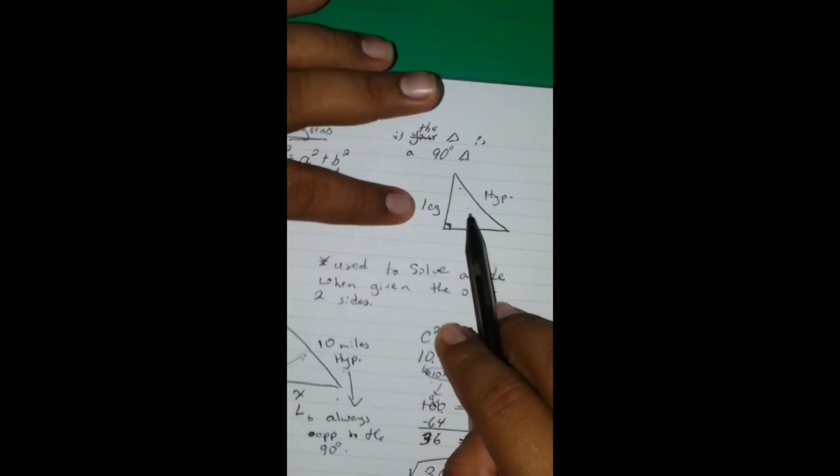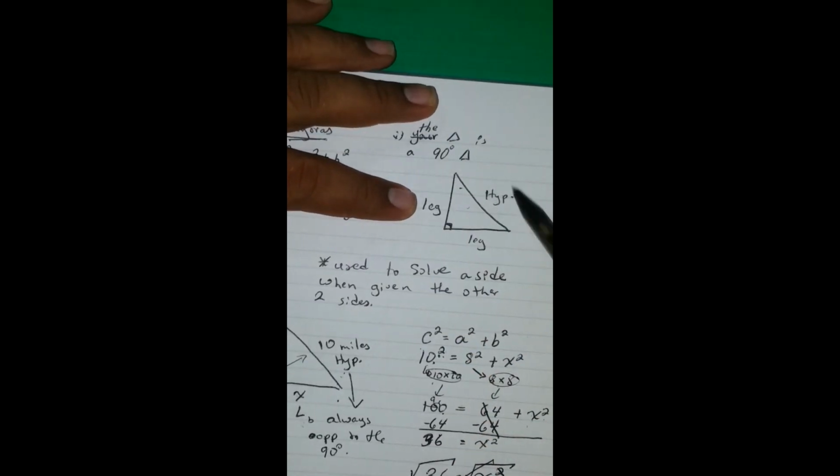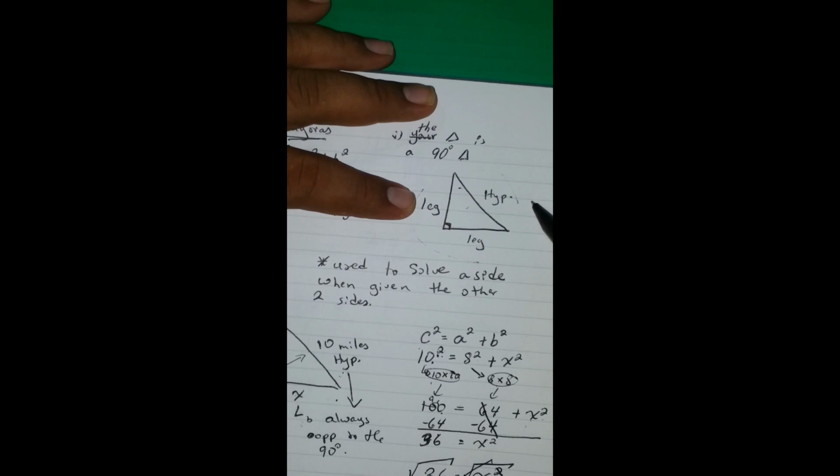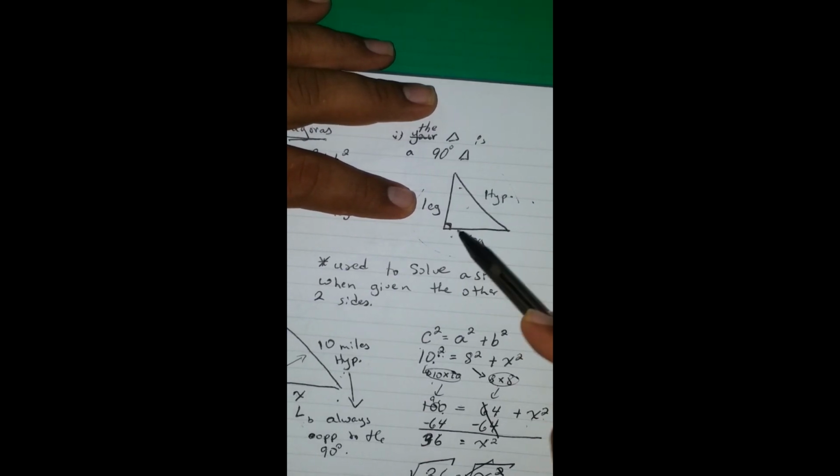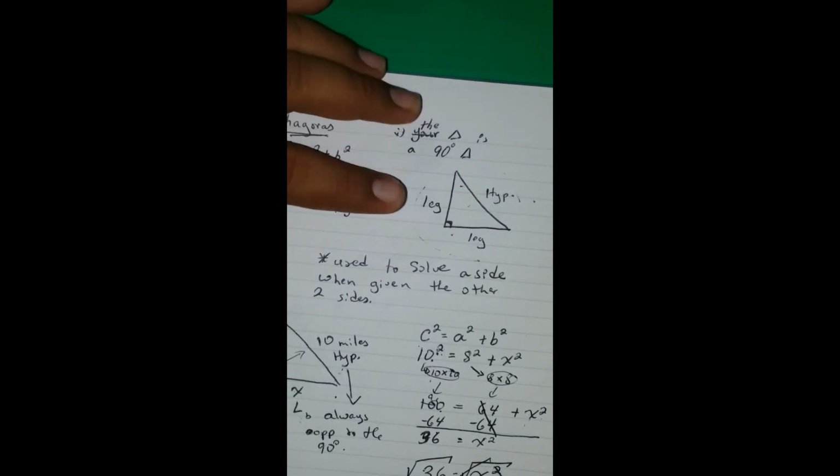So this triangle that is given to you must have a 90 degree angle. Either it tells you it's 90 degrees, or you see it by the little box that they normally put on one corner of the triangle, right? So 90 degrees.